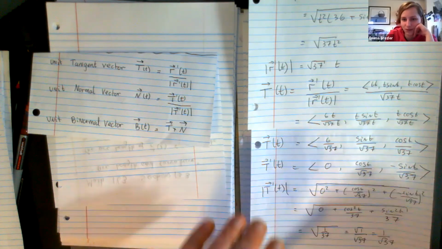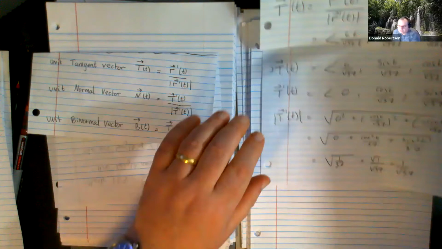Can you move your paper up just a tiny bit? There we go. Does that help?